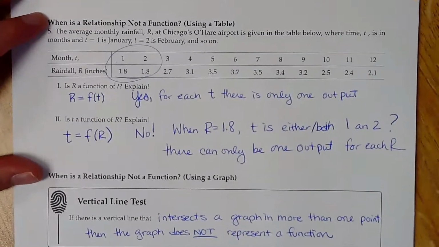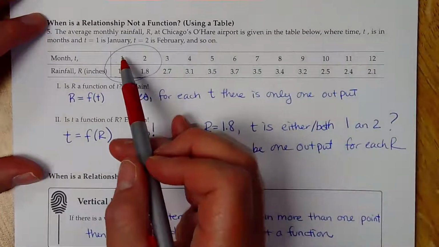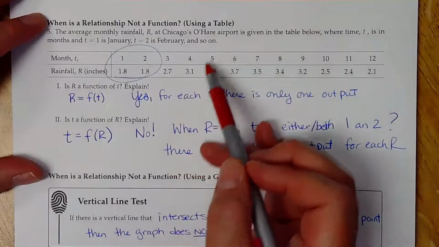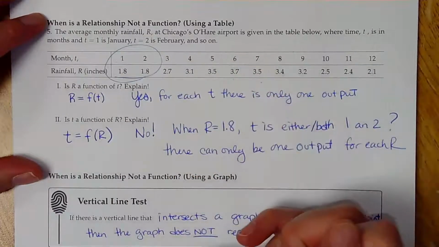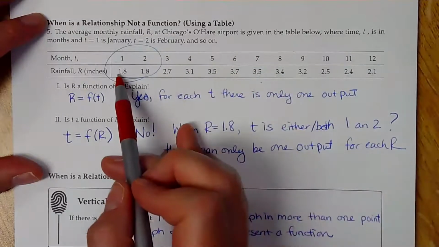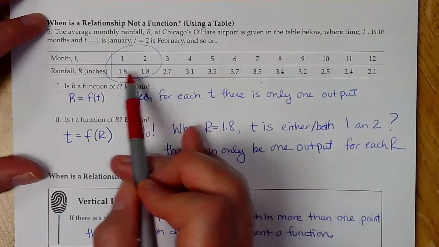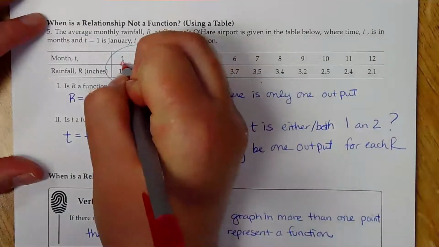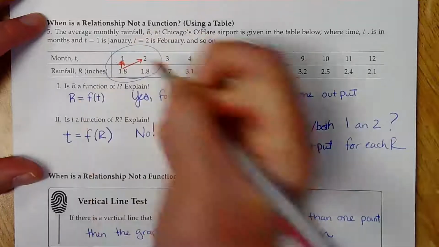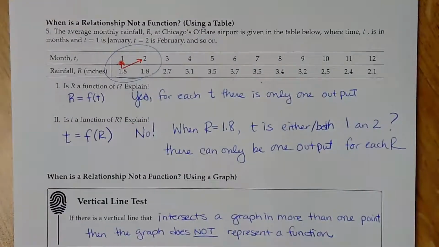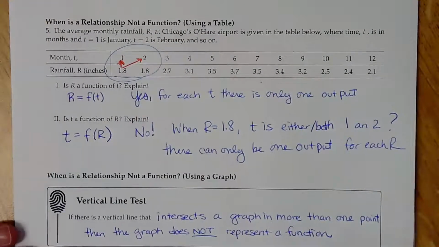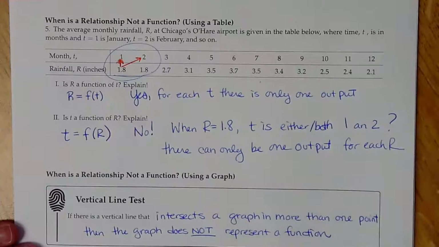If you're looking at a table, what you're looking at is to make sure that each number only goes to one thing, so that they're each unique. If that number goes to two different places, so that goes to a 1 and a 2 here, then you don't have a function. Okay, and that's what you'd want to point out in your explanation. And that is the end of section 1.1.